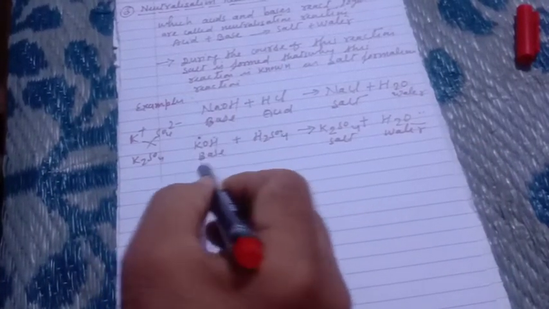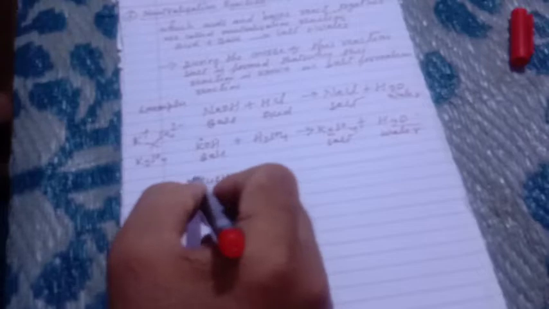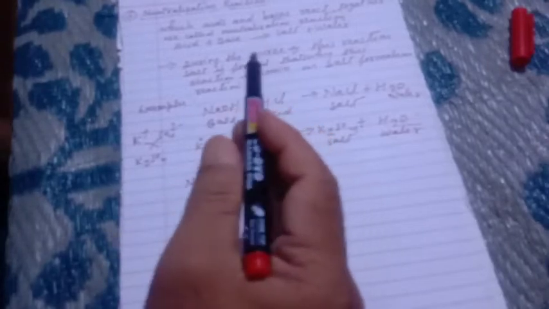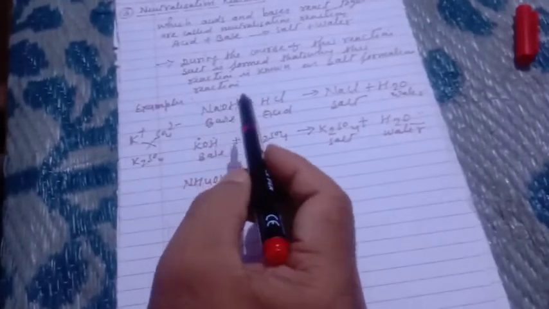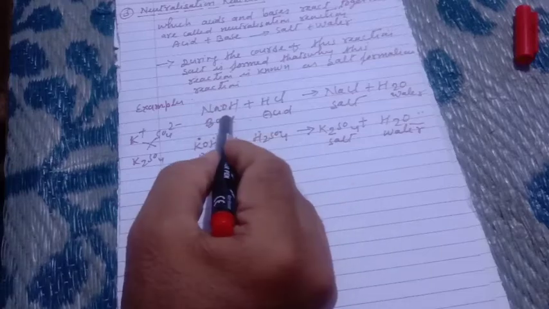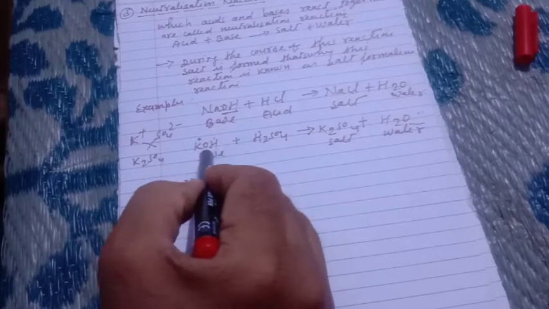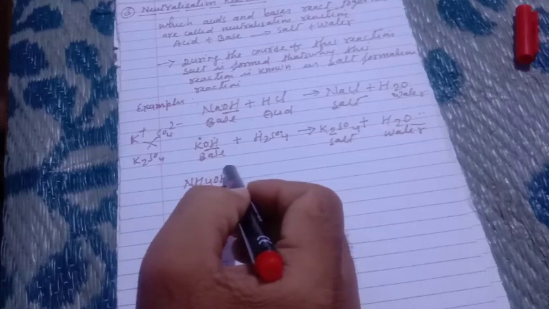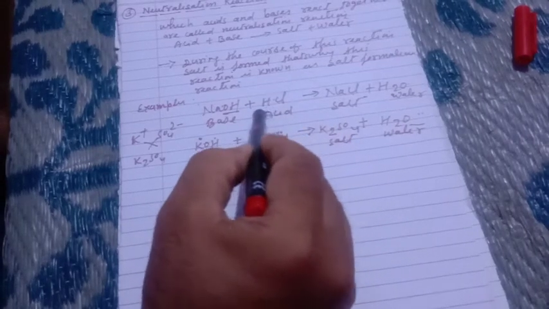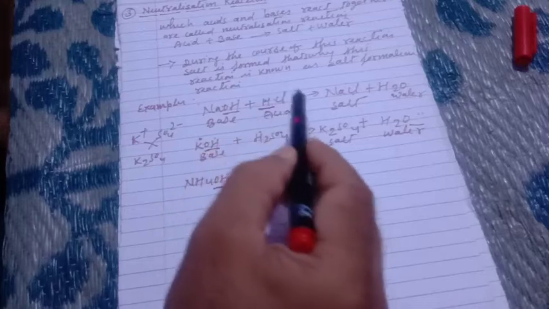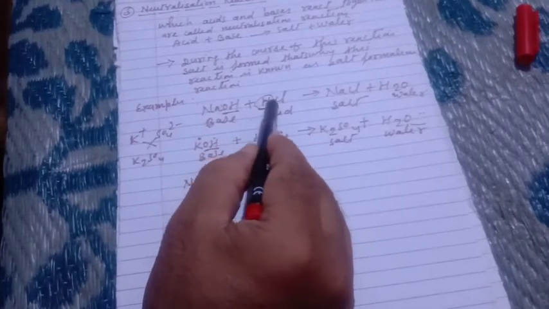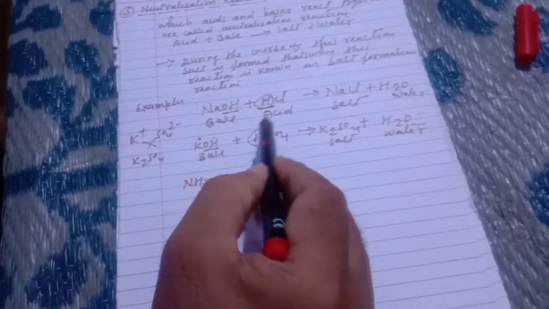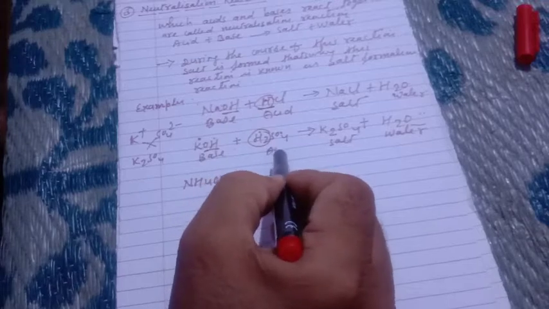Next, another example: ammonium hydroxide, which is also a base. One indication I am giving you: substances which contain OH, hydroxide ion, are called bases. Substances which contain H, hydrogen, are called acids.